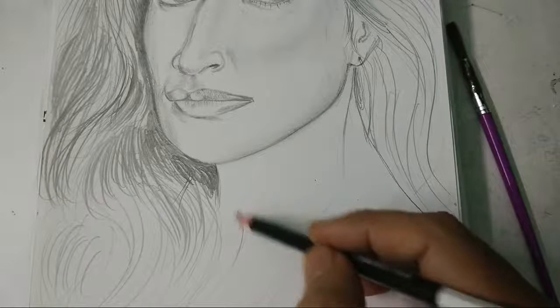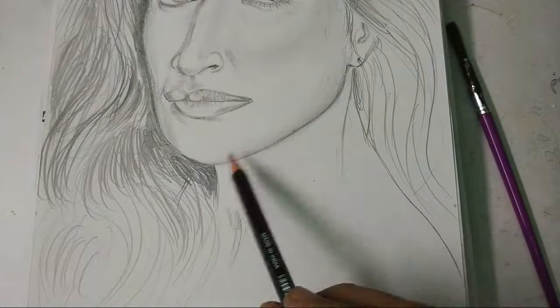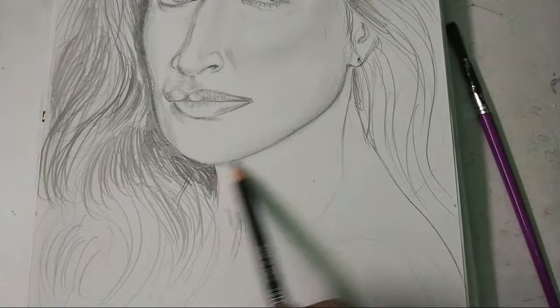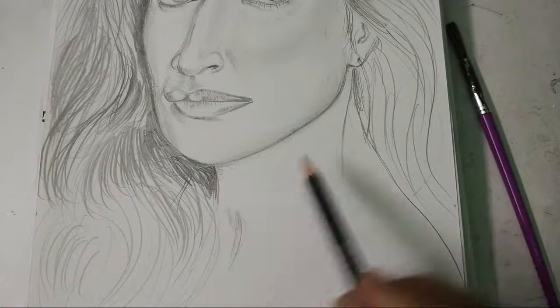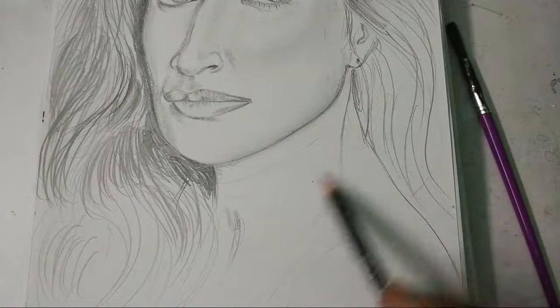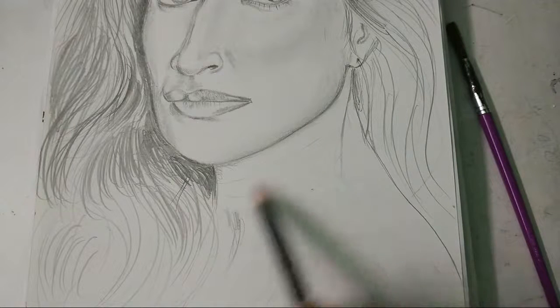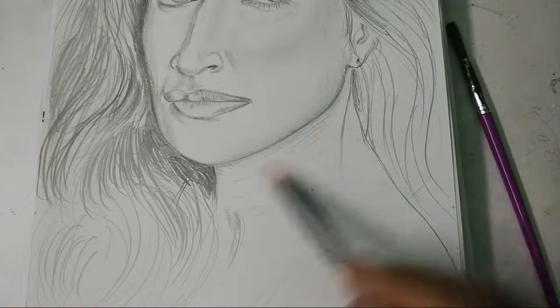First let's shade the lower area of the neck. And this will be shaded with some gentle lining on the neck, and then I am moving the pencil softly.